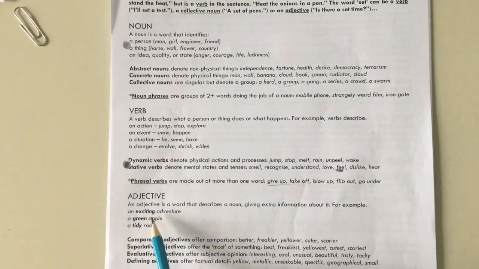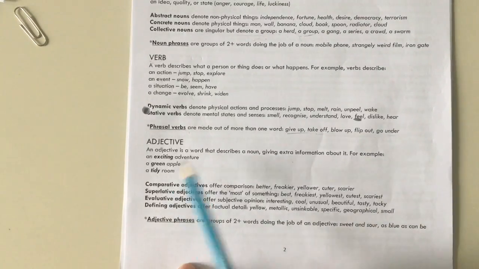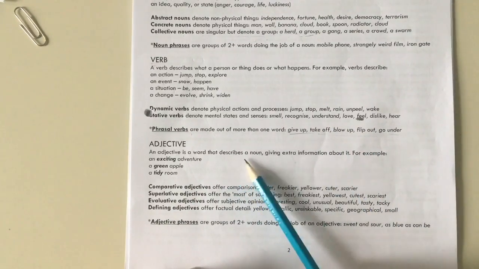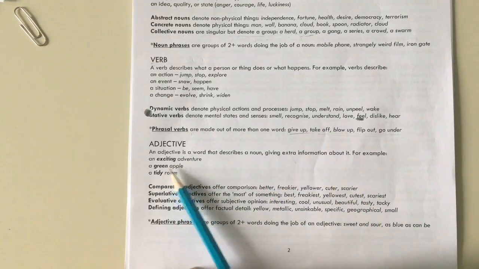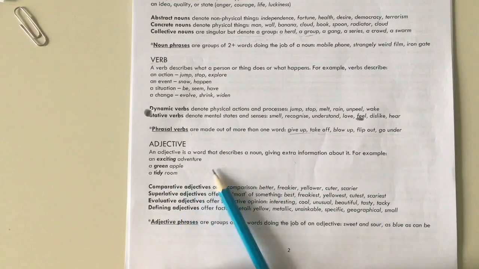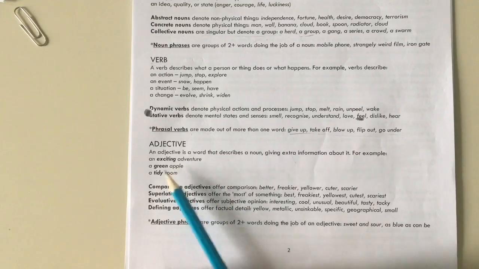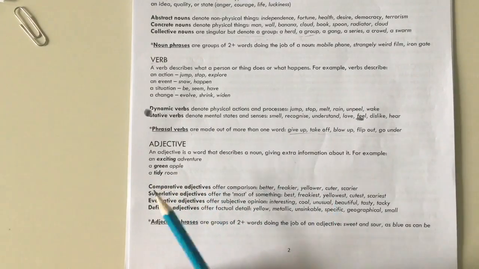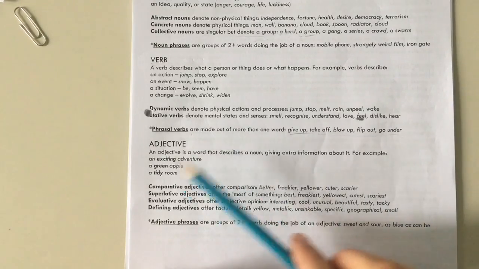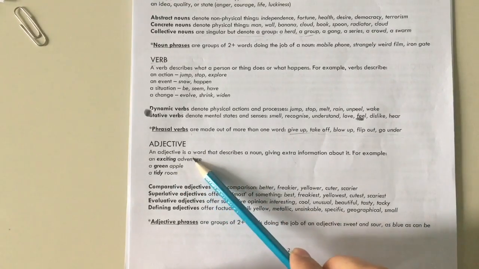Now we've got adjectives. Okay, so I've just moved that up a little bit. Adjectives. As we said, they describe a noun, give you extra information about it. So exciting adventure, green apple, tidy room. You can swap them round as well. So the adventure was exciting, the apple was green, the room is tidy. You can put the adjective after the noun, what we call post-modification. But essentially, they're modifying that head word, that noun there.